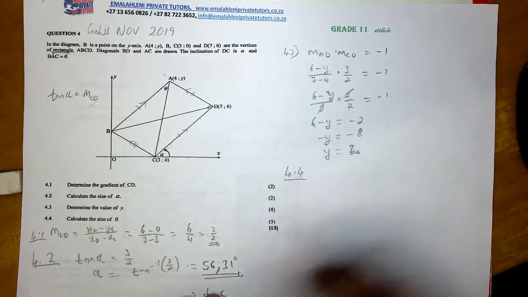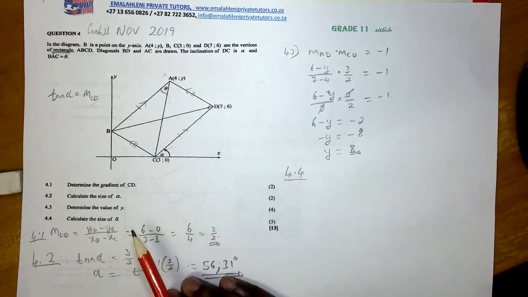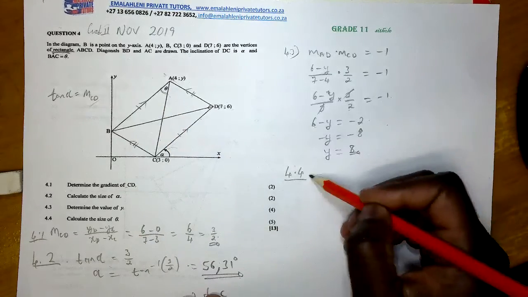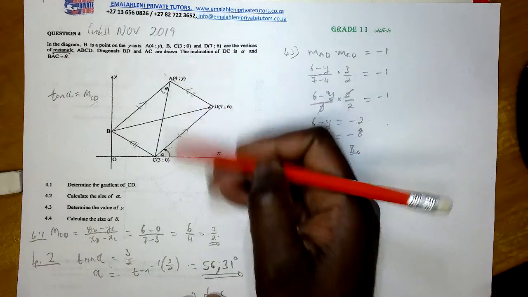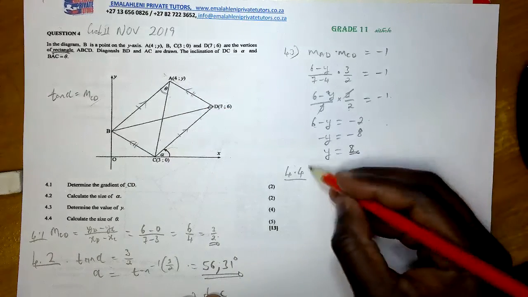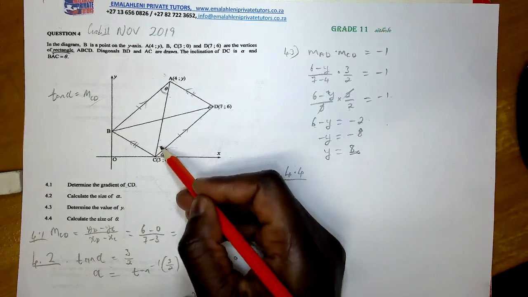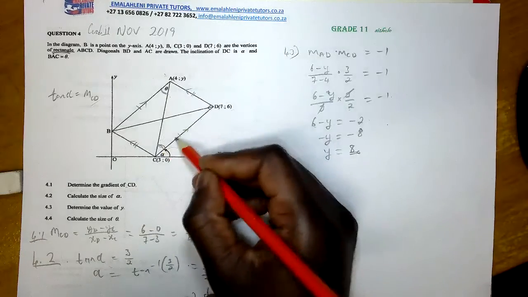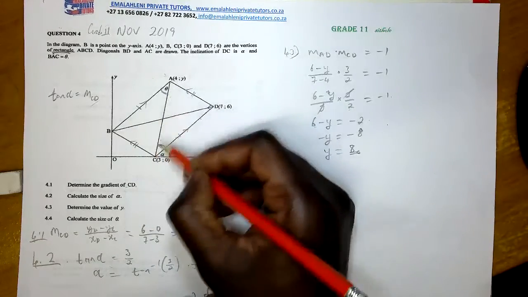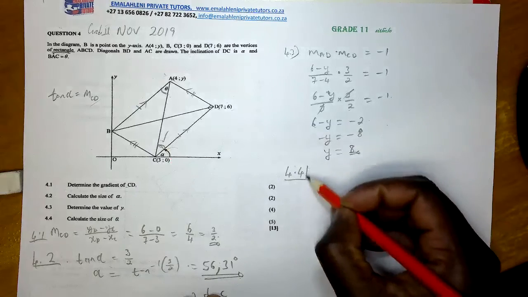4.4. We are looking for theta. So here is our theta. But to get theta here, what should we do? First of all, we're going to find the gradient of AC so that we can find the angle of inclination to get this angle, because we know that this angle and this angle, since these two lines are parallel, are alternate angles. They are equal. So we just need to find this angle, which is easy for us.